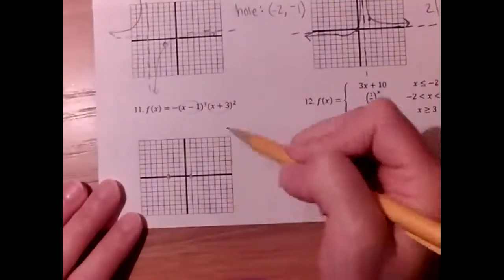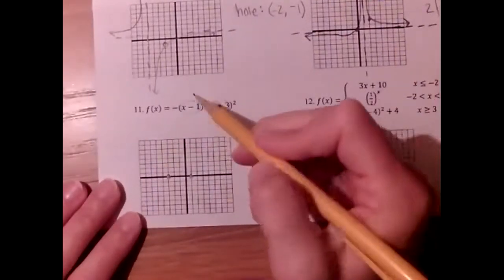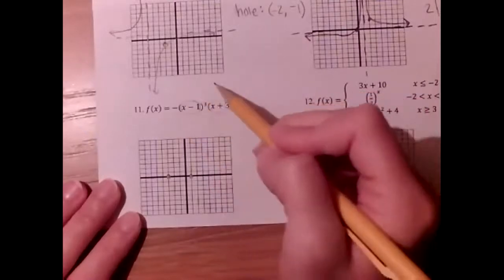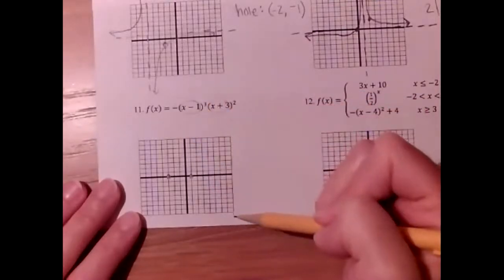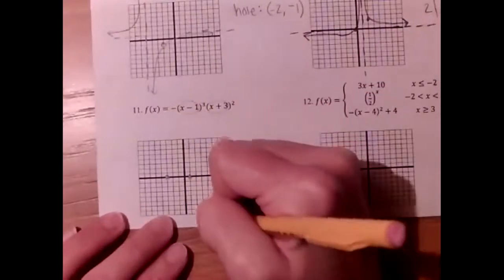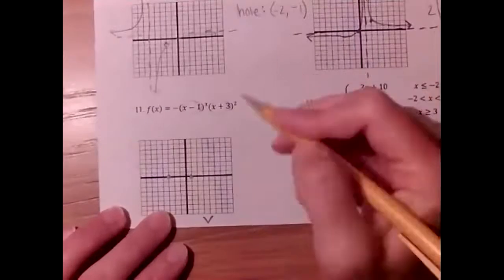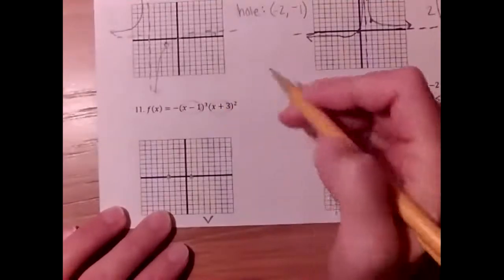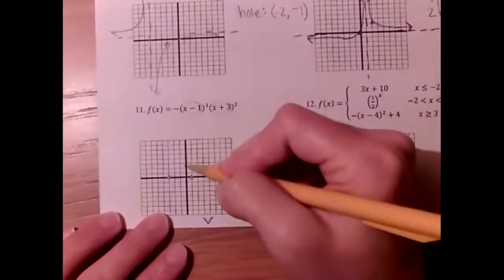And then you want to know what the right-hand arm of the graph is doing. If the function is positive, the right arm is going to go up. If there's a negative, it's going to go down. So since I see a negative here, I know that this is going to head downwards. And then do you guys remember the pattern for the 1s, 2s, and 3s? If there's a 1, it's going to just cross straight through.